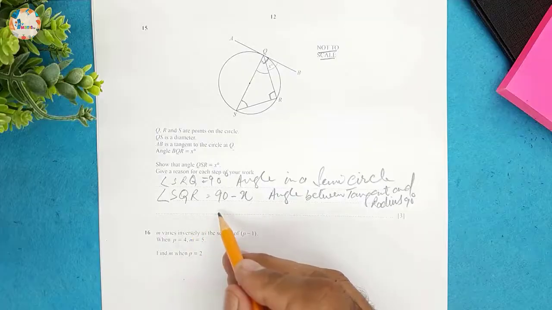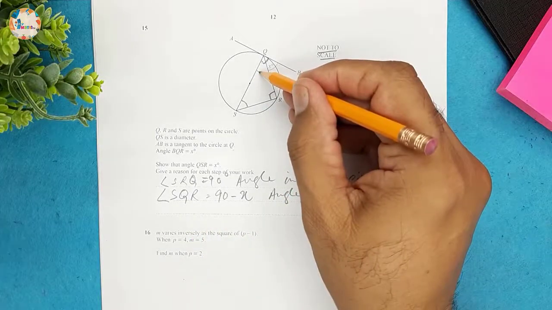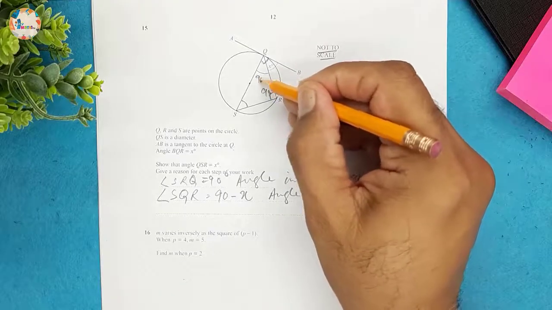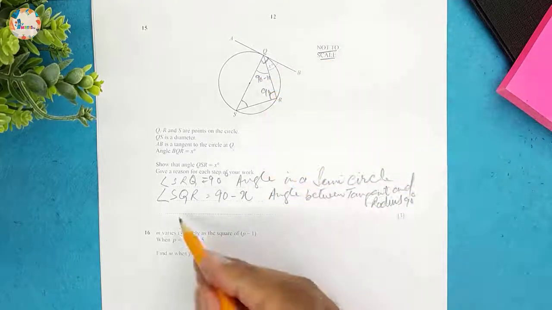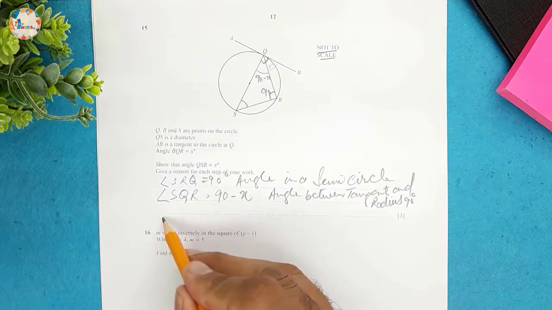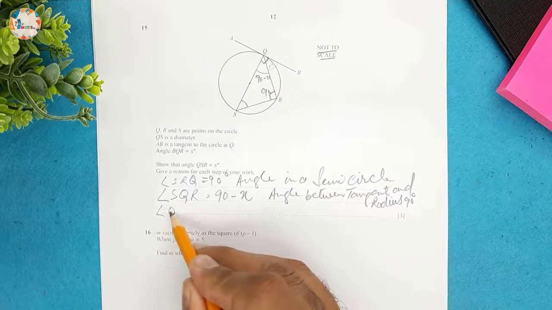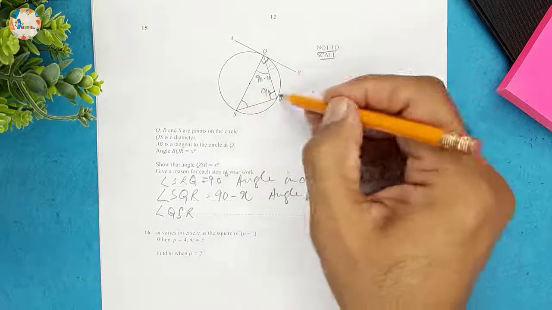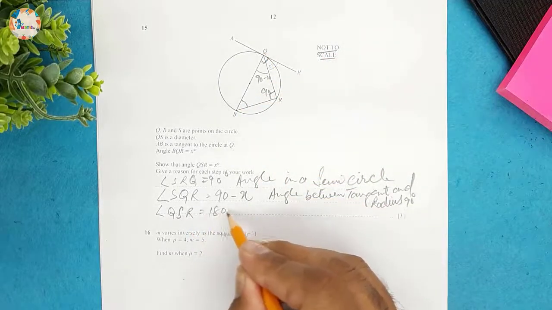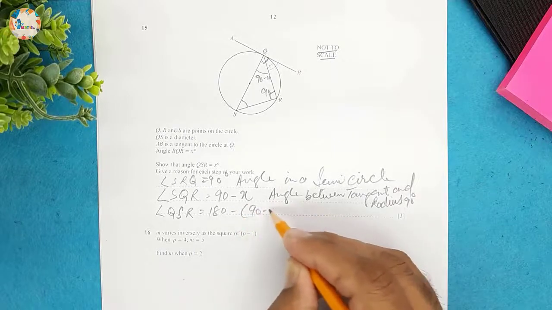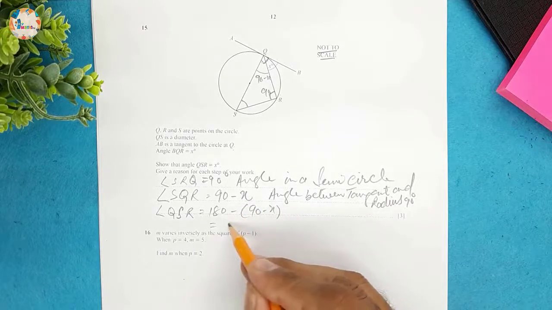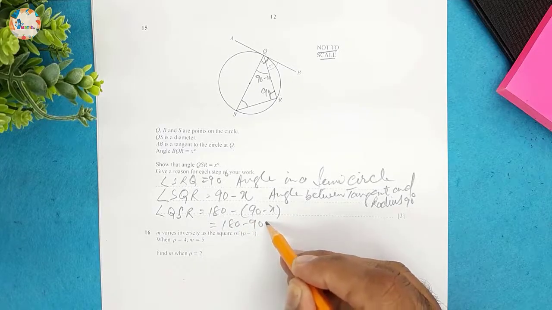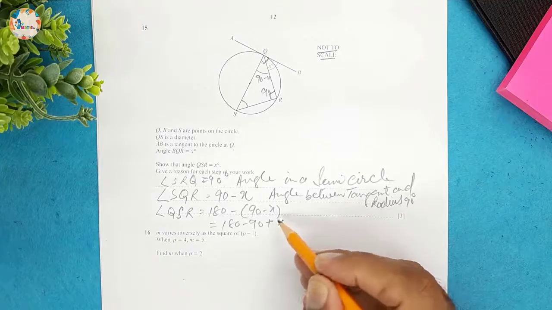Now we can write, this is basically 90 minus x, and this is 90 degrees, this is 90 minus x, so we can write angle QSR will be equal to 180 minus (90 minus x), which is equal to 180 minus 90 plus x.